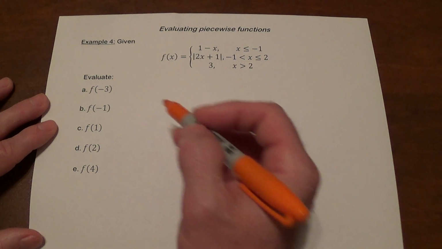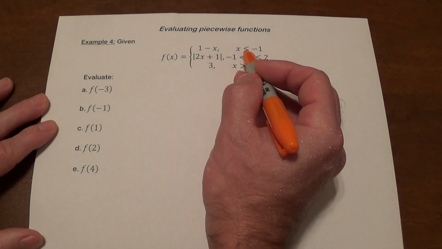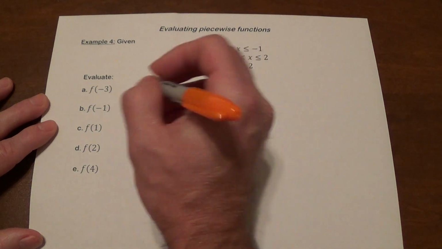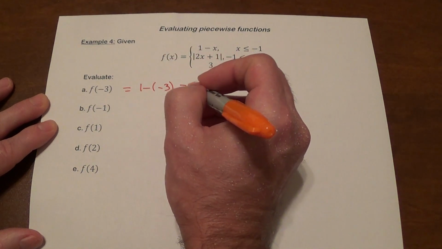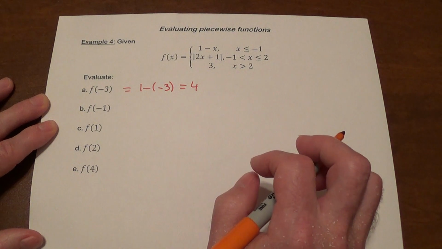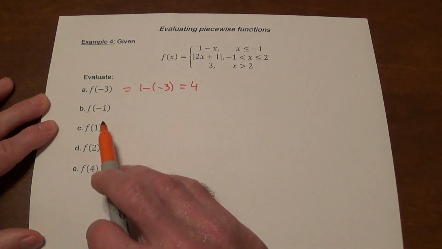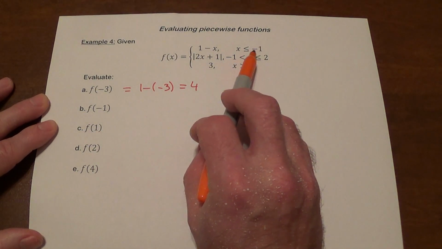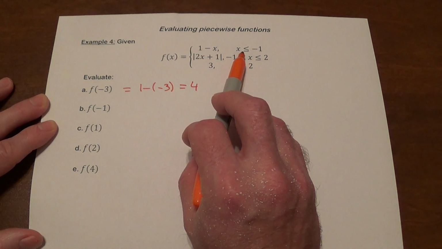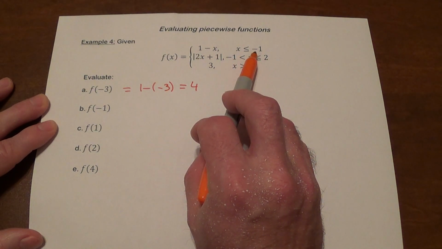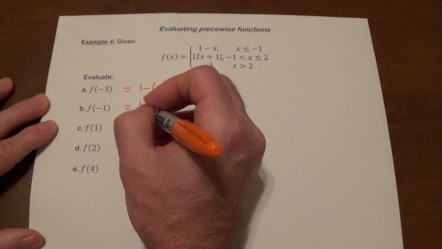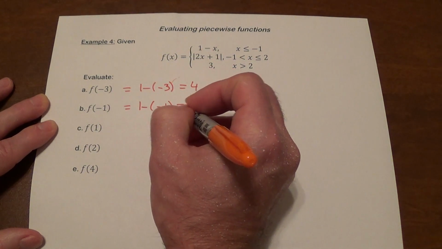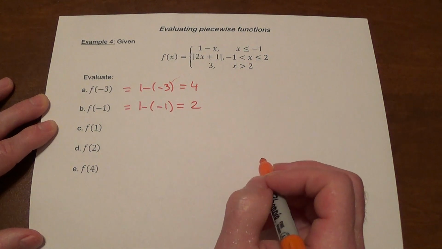Negative 3 is going to be less than or equal to negative 1. So it's going to be 1 minus negative 3, which will be 4. We use the first equation. Negative 1 is still here because it's less than or equal to negative 1, so you're still substituting there. It's going to be 1 minus negative 1, which will be 2.